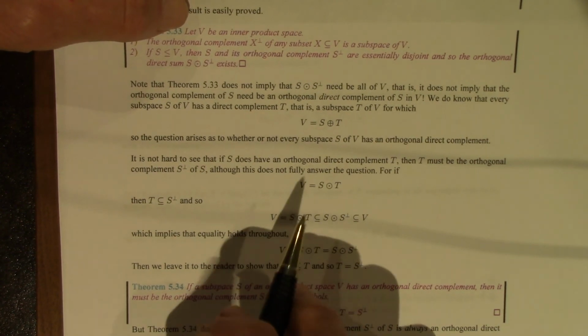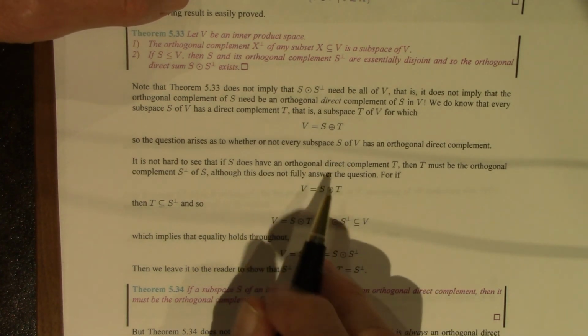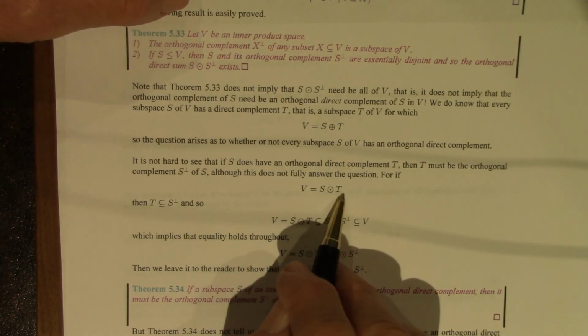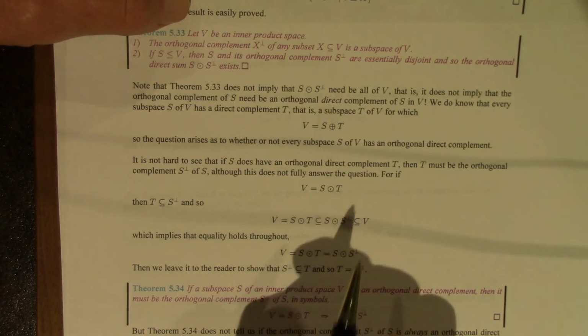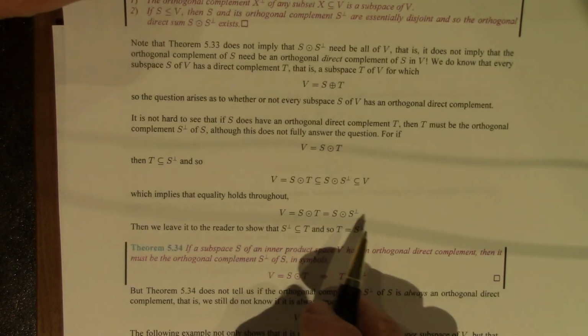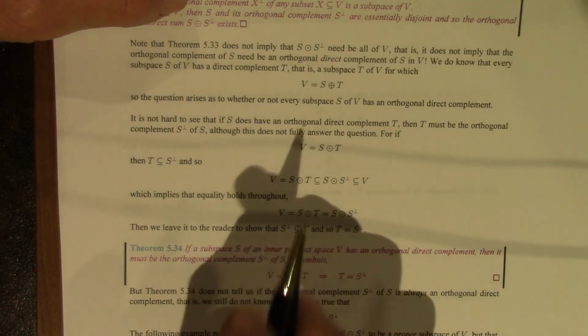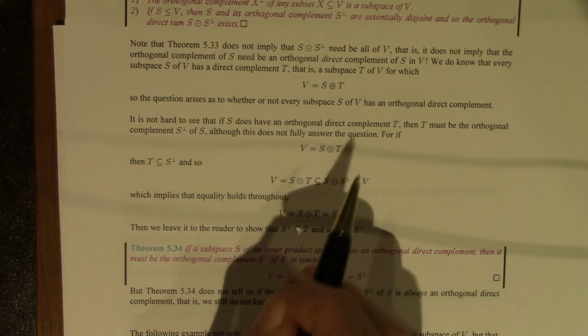What we have just shown is that if there is such a T, it's got to be S perp. It's certainly got to be contained in S perp, but if it's properly contained in S perp, this sum is not going to be all of V.